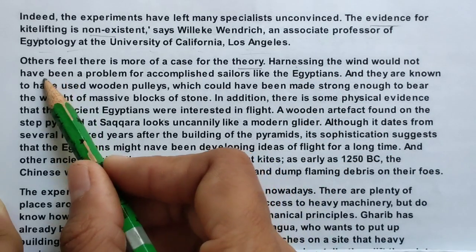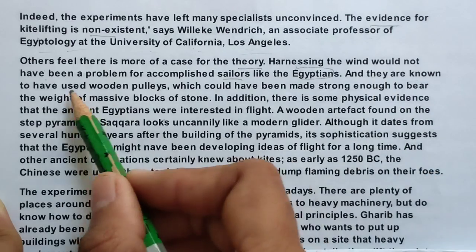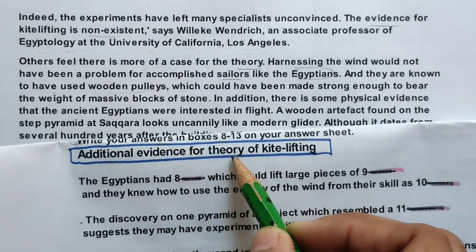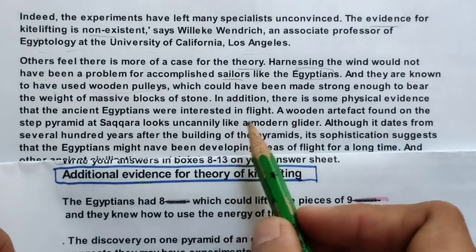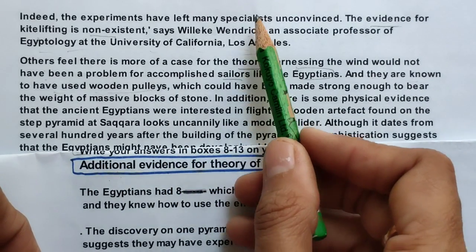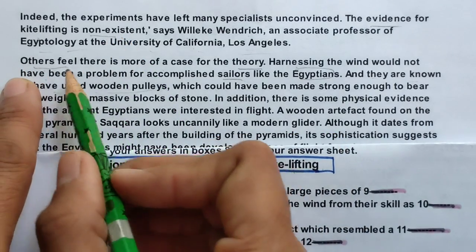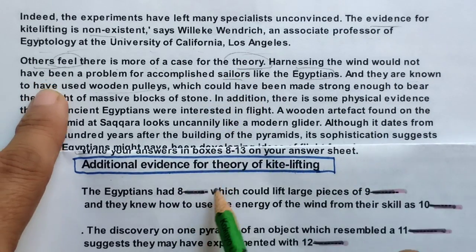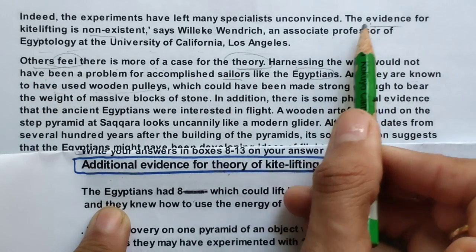Harnessing the wind would not have been a problem for accomplished sailors like the Egyptians, and they are known to have wooden pulleys. So we have almost got the location. The evidence for it is non-existent. Others feel, meaning other persons, there is more of a case for the theory. It means this theory they are talking about. This word we found in the previous part.